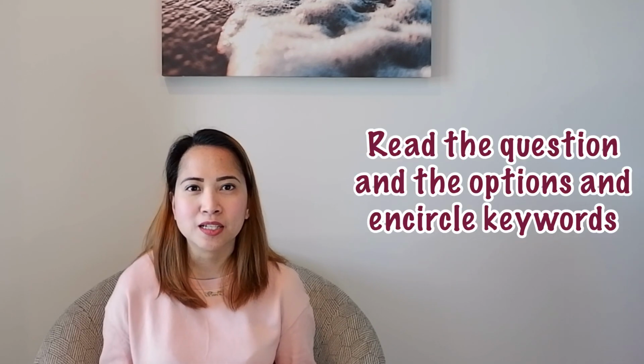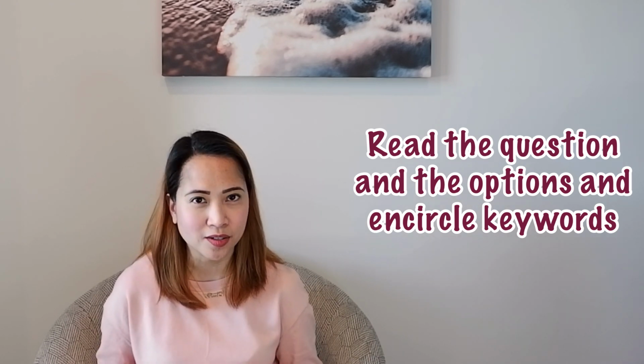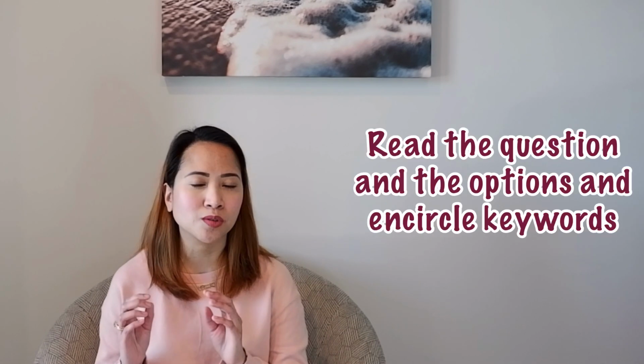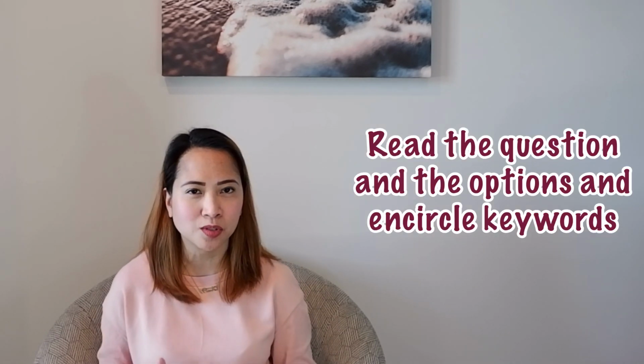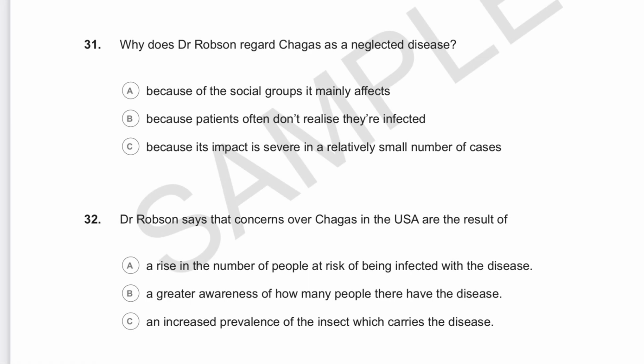What you need to do in that 90 seconds is to read the questions and the options and then encircle the keywords. Unlike in Part B, where you can ignore the options while listening, here in Part C you cannot really do that. So you have to read the question, read the options, and then encircle the keywords. Read the questions and the options and encircle keywords.